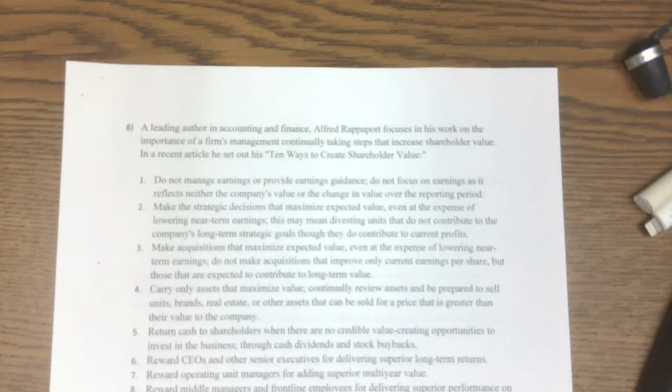Okay, so you can summarize these points basically as focus on the long term, don't focus on the short term. So how are they related to cost management? Well, you want to focus on the long term of a business so that you have sustainability.